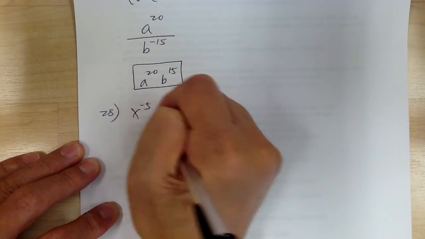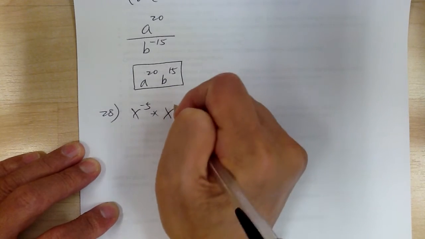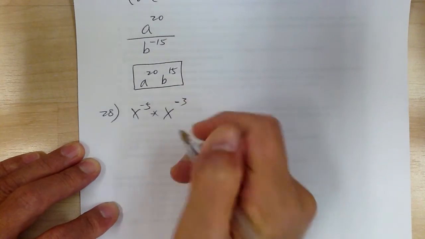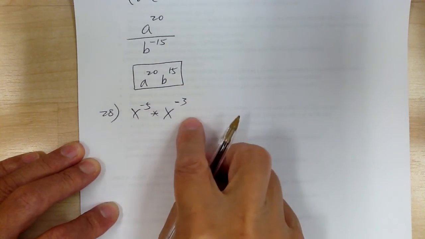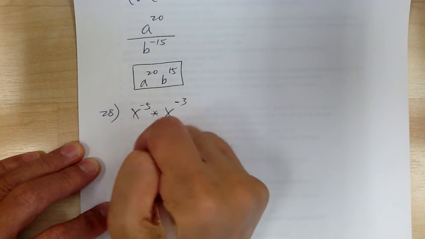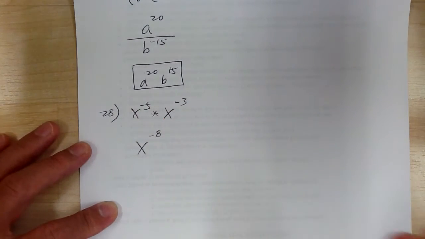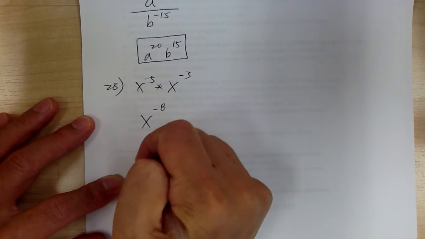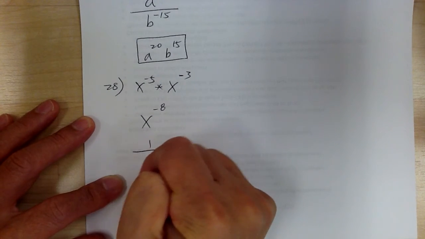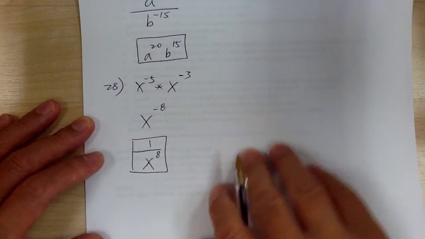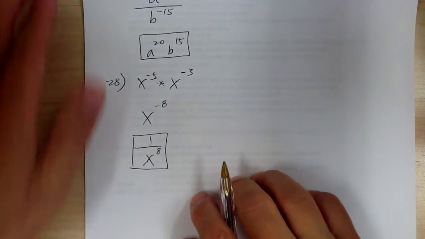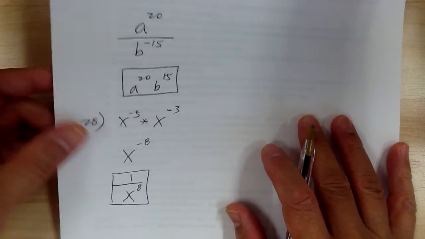You have x to the negative 5 times x to the negative 3. So again, when you multiply, you add the exponents, so you're going to get x to the negative 8. Then you have to use the negative exponent to flip it over, so it becomes 1 over x to the 8. And that's it. Okay, let's go to 29.